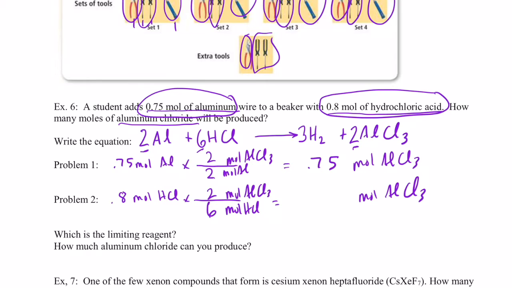I'm going to multiply that by 2 and divide that by 6, and that equals, boy, we're only allowed one significant figure here, so 0.27 rounds off to 0.3 moles of aluminum chloride can be made with that reagent. So what is my limiting reagent? Well, it's the one that can produce the least amount of product.